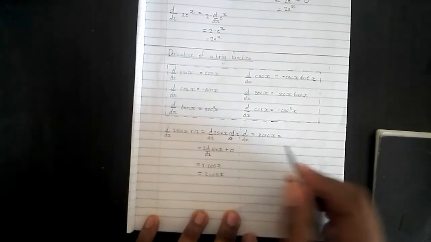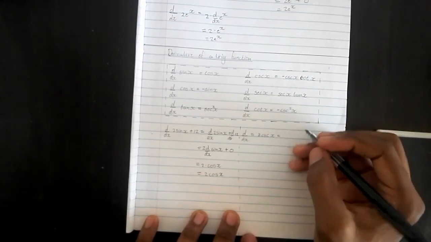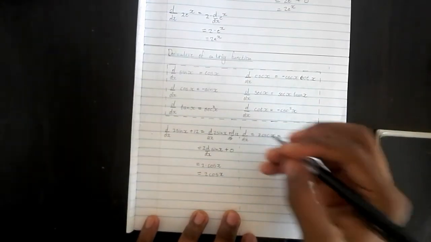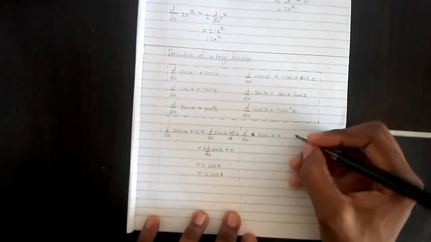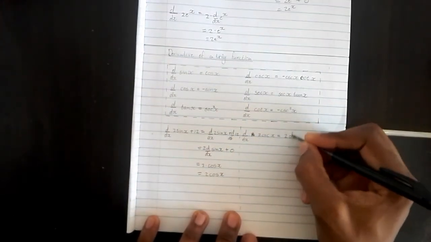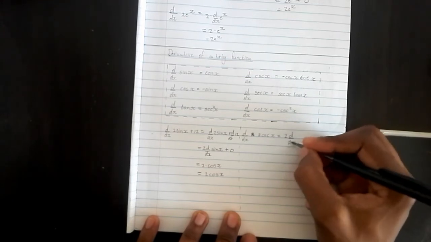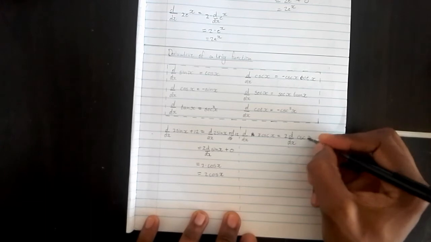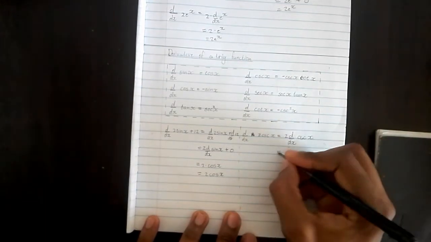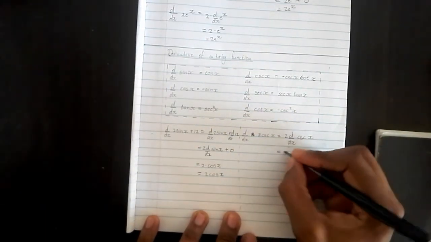Here's another example: find d/dx of 2 csc x. The 2 is a constant multiple, so you can apply the constant multiple rule. We're left with the derivative of csc x to find.